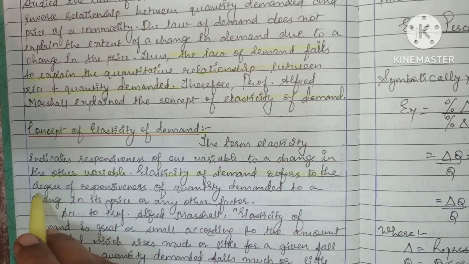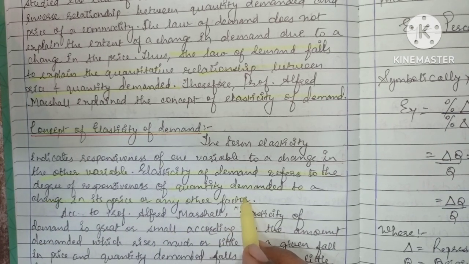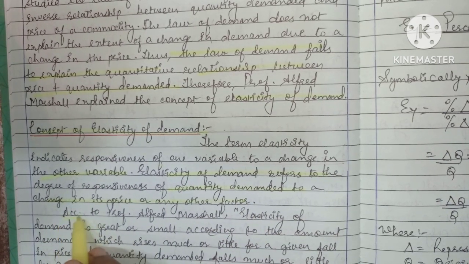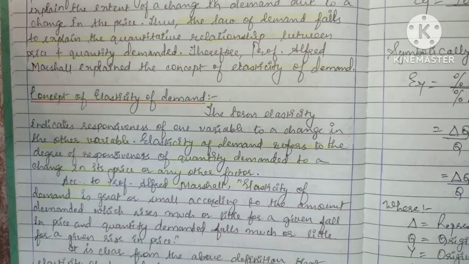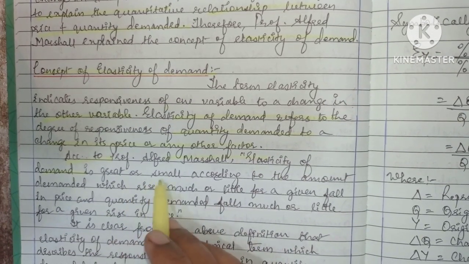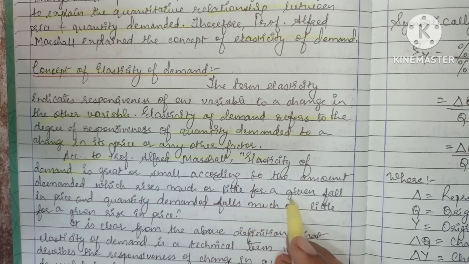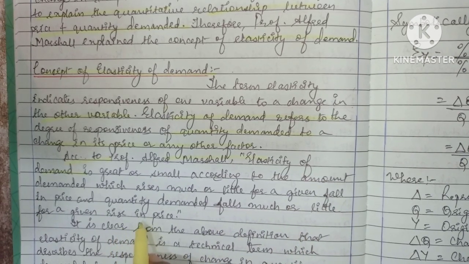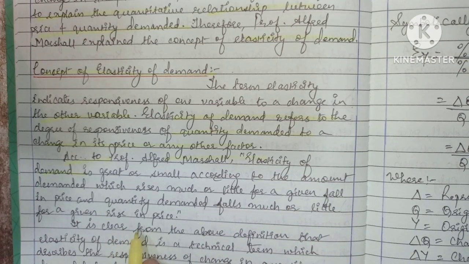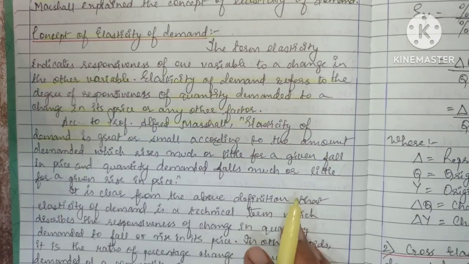Elasticity of demand refers to the degree of responsiveness of quantity demanded to a change in its price or any other factor. According to Professor Alfred Marshall, elasticity of demand is great or small according to the amount demanded, which rises much or little for a given fall in price, and quantity demanded falls much or little for a given rise in price. So what does it mean?